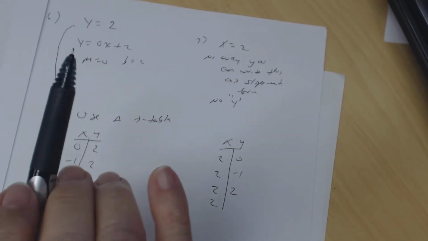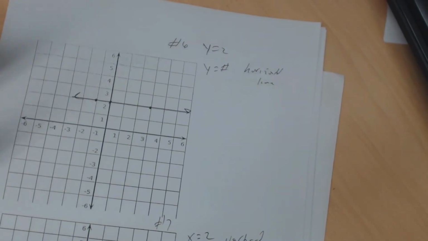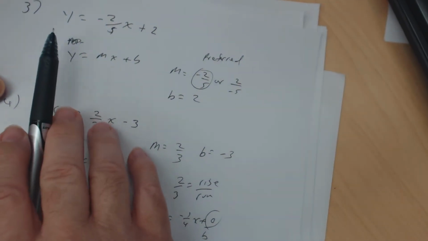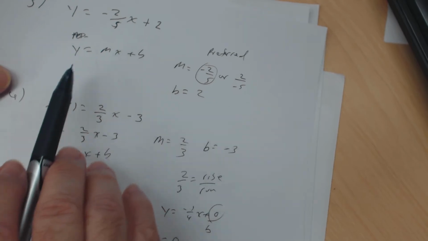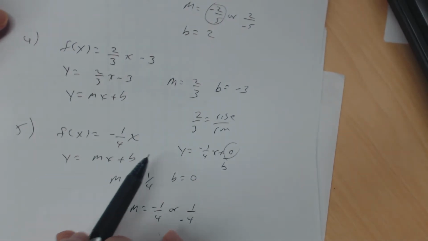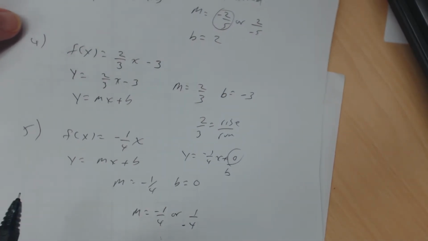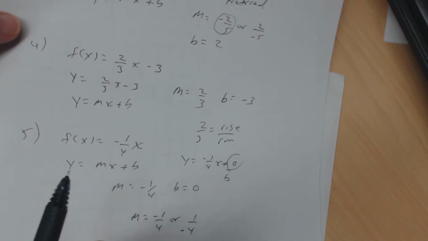So whenever you have y equals mx plus b like this, like 3, like 4, like 5, you're going to graph it using slope and y-intercept.